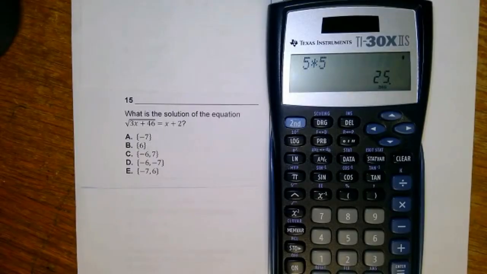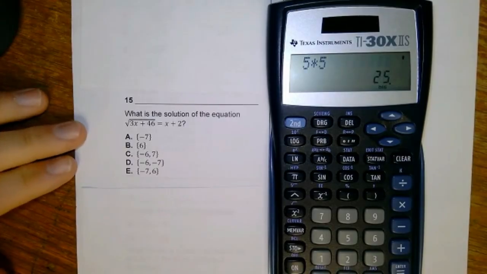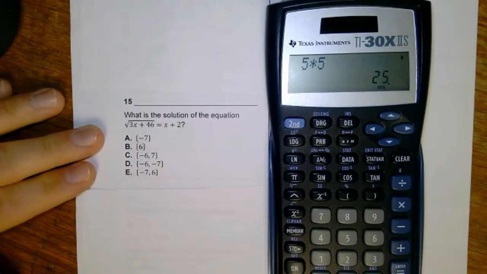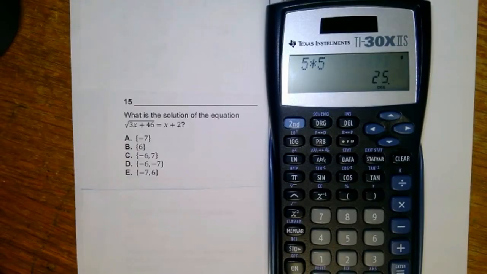Question 15. Question 15 is what I believe to be a very difficult question. If we were to do the official math, which we'll do towards the end of the video, it's going to be pretty complicated. But if we look at this from a testing point of view, I think this is an accessible question, especially if you understand how to plug in values and how to calculate some things.